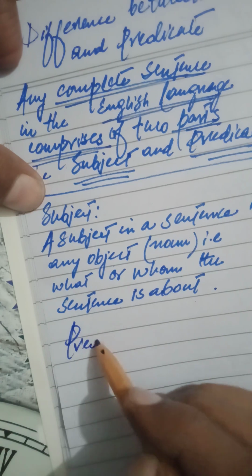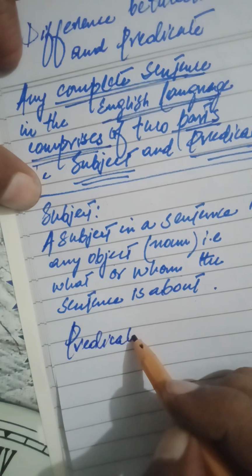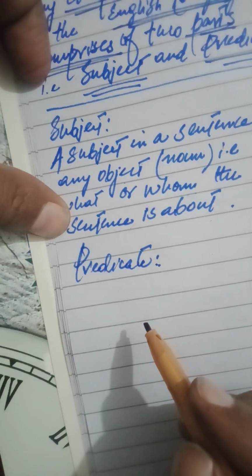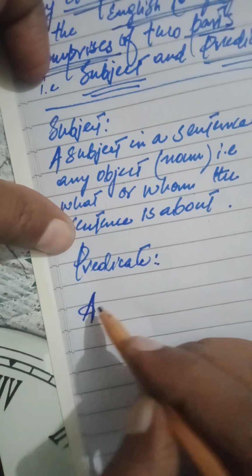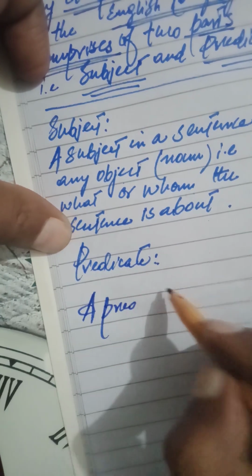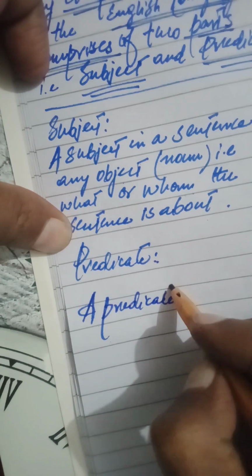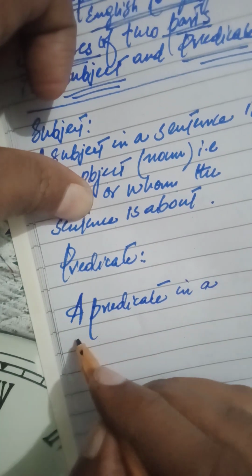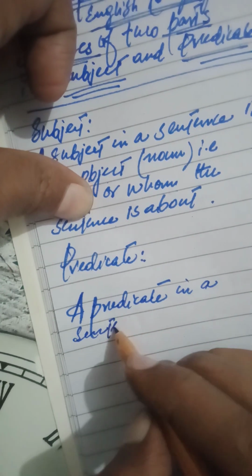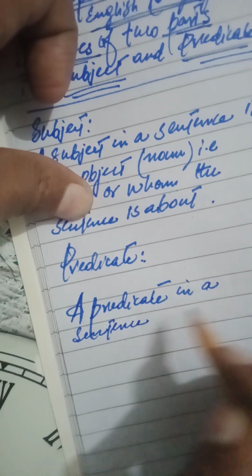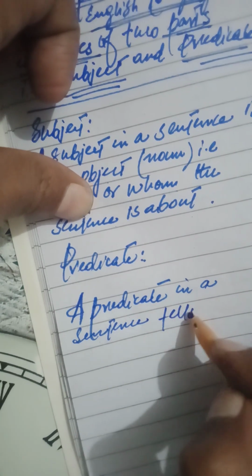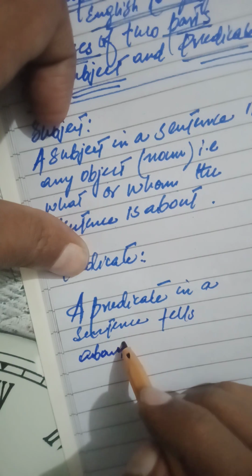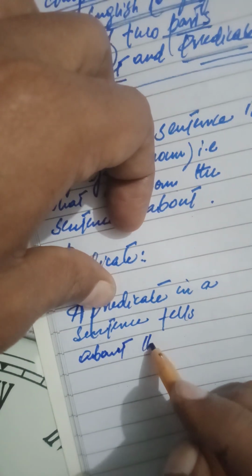And what is a predicate? A predicate in a sentence tells about the subject.